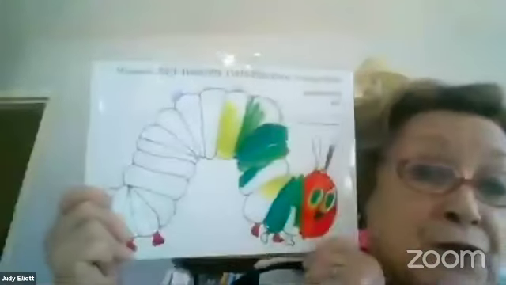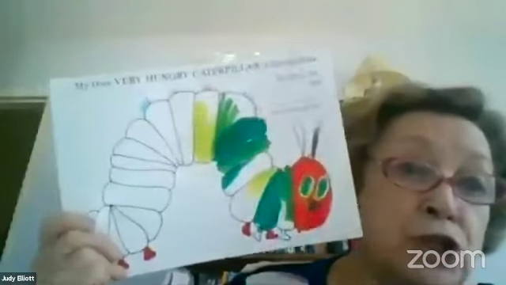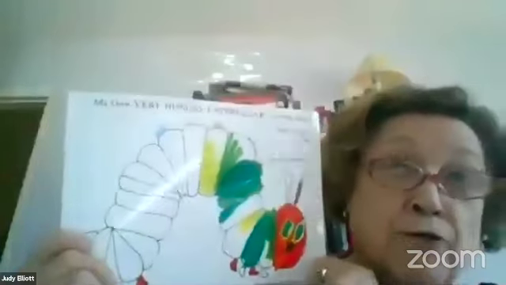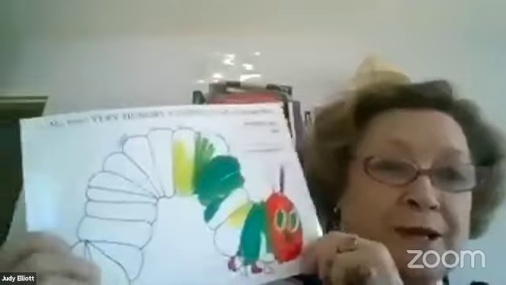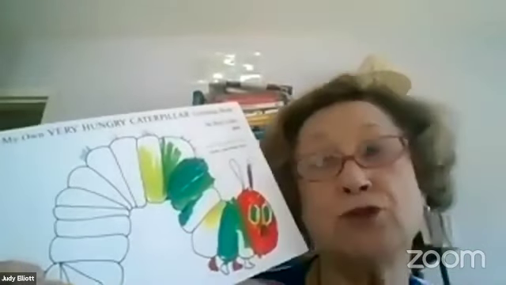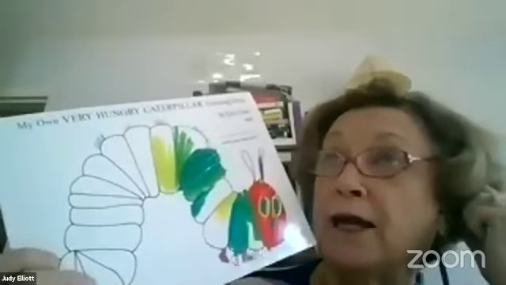And this one, if you are doing science and English, you can use this book for how a caterpillar changes into a butterfly, but also it talks about what he eats. He eats a strawberry, he eats an orange. So you're talking about colors and the things that he eats. So it's a good book for naming things. This is really more for younger kids.